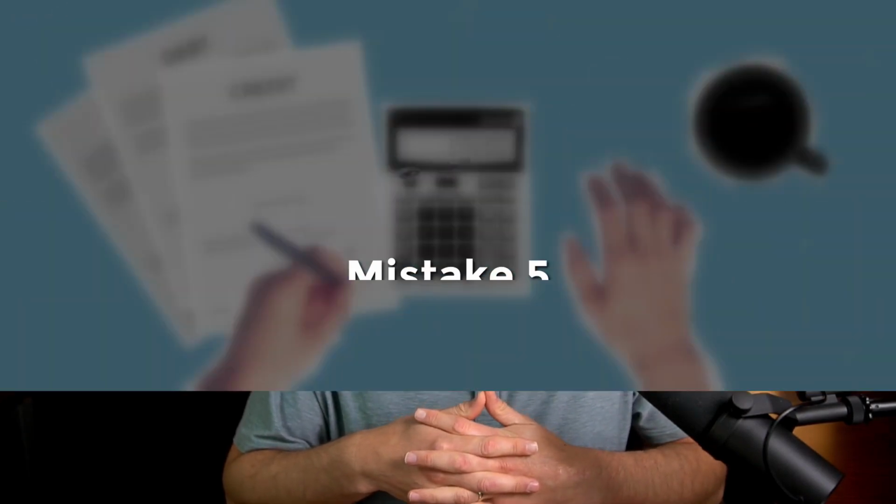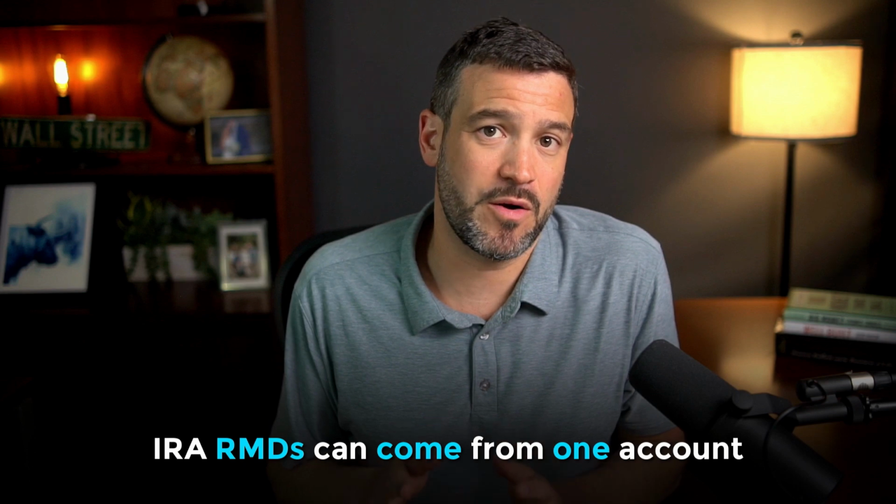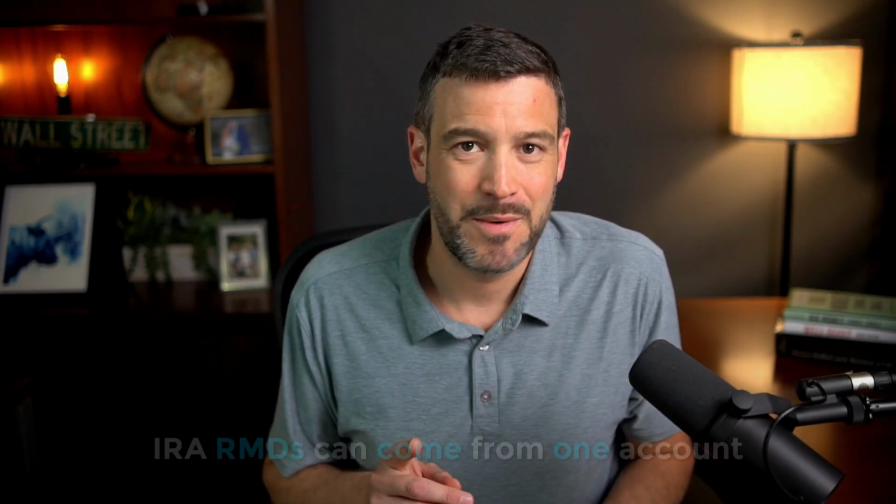Now, this next mistake is also easily avoidable as long as you know where all of your IRAs and 401ks are. And it's forgetting to aggregate all of your required minimum distributions. So you can take a total IRA RMD from just one IRA, but that only works for IRAs. You can't take your 401k RMD from an IRA or vice versa.